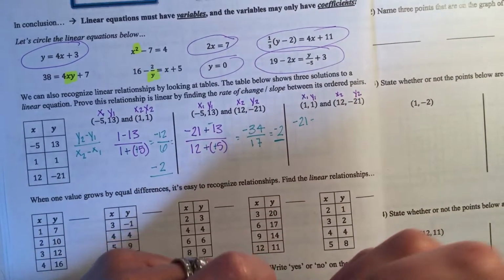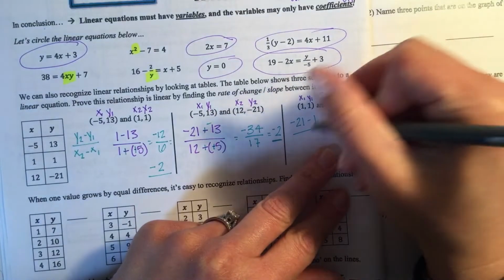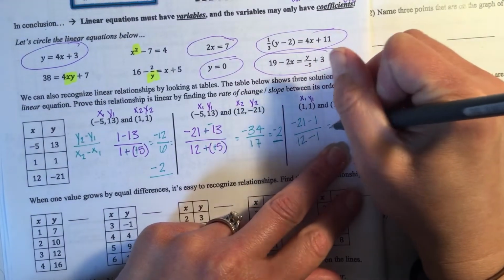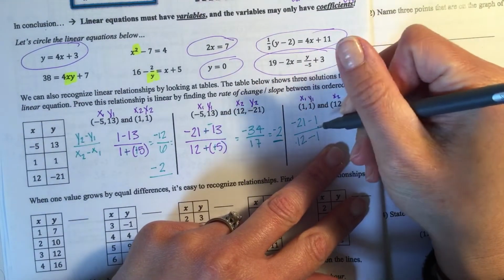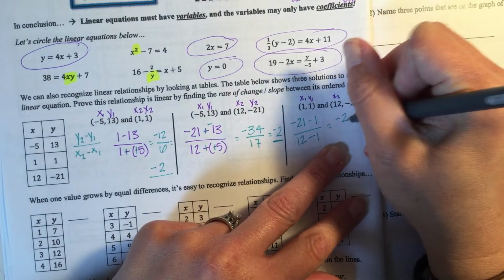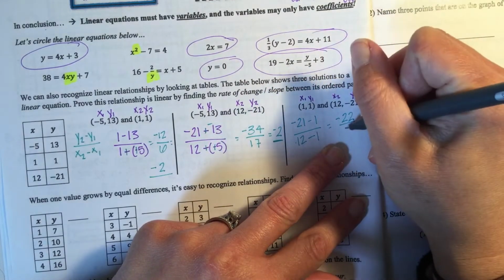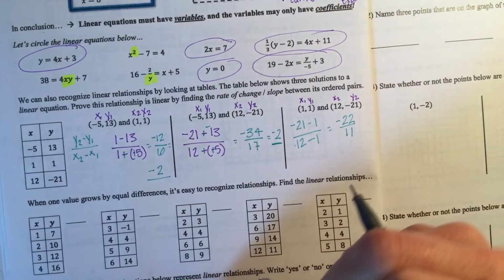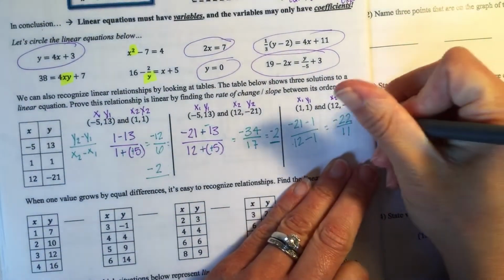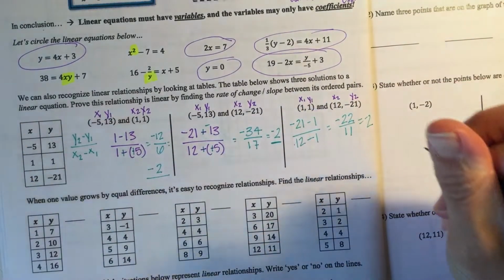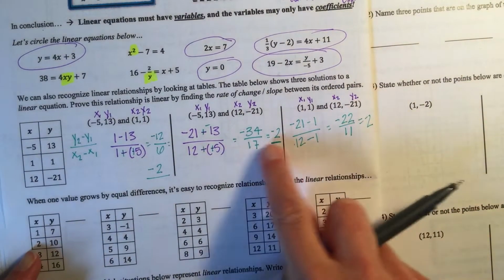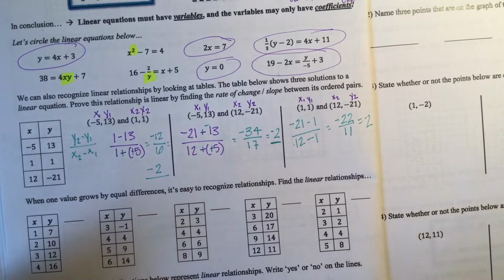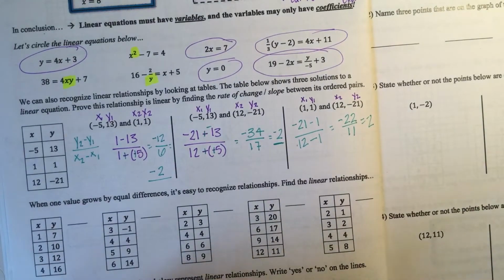-21 minus 1, 12 minus 1. -21 minus 1 is -22. 12 minus 1 is 11. When you divide -22 by 11, you get -2. So being that they are all the same slope, yes, this is linear because the slope stayed the same.